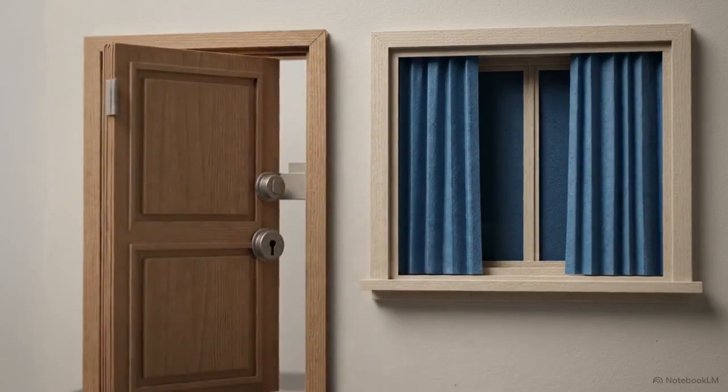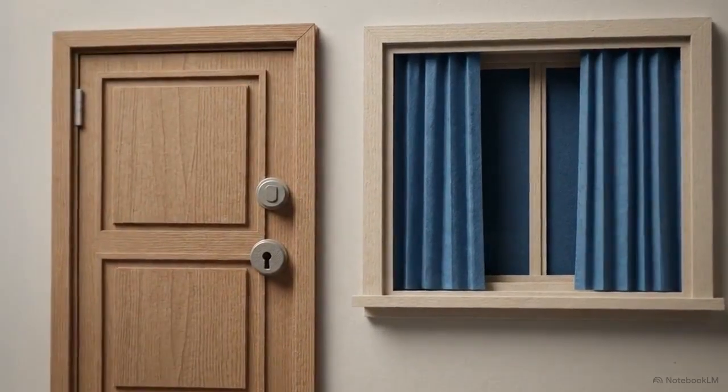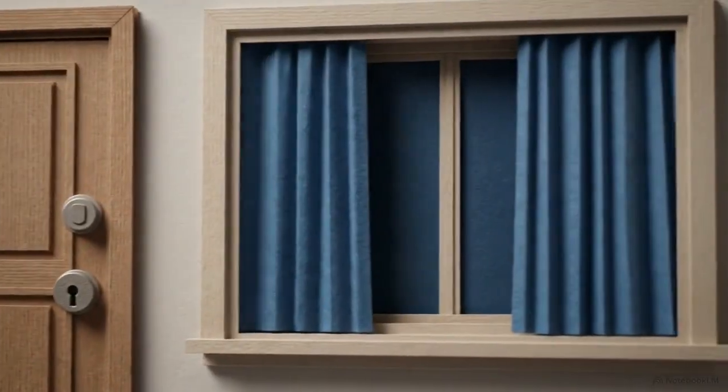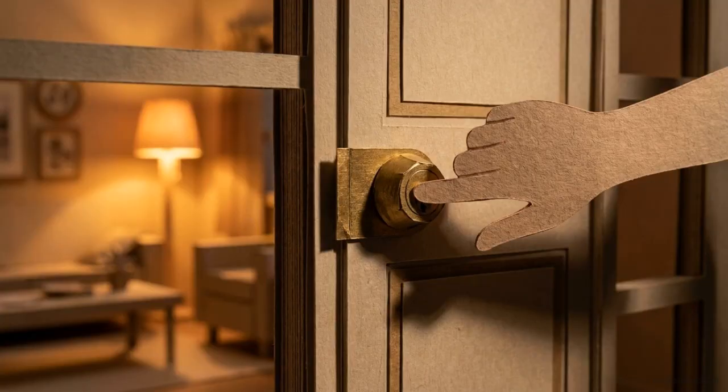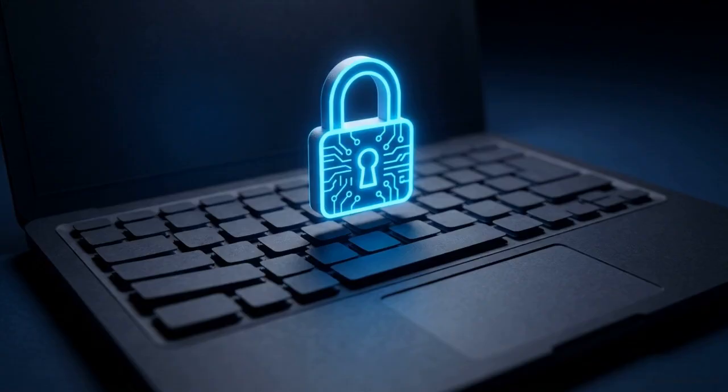Before you leave for work, you probably pull the front door shut until it clicks. When the sun goes down, you close the curtains. We do these things automatically to protect our physical space. Cybersecurity is the application of that exact same everyday common sense to your digital property.